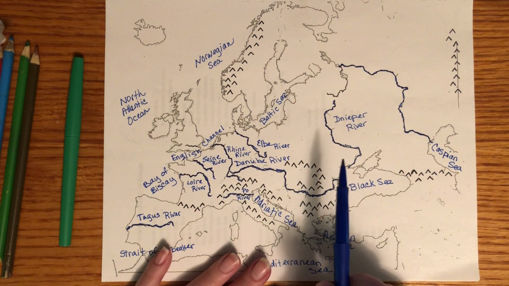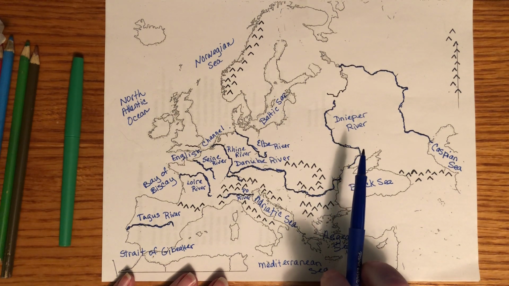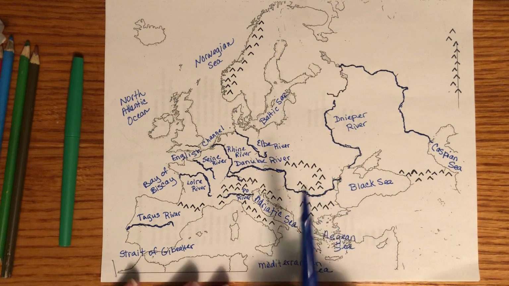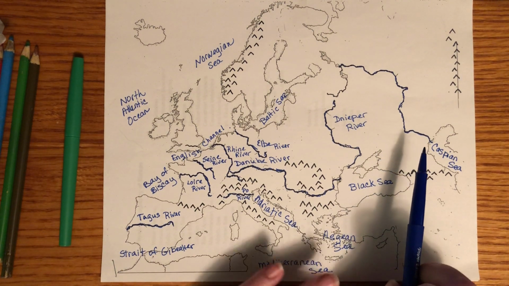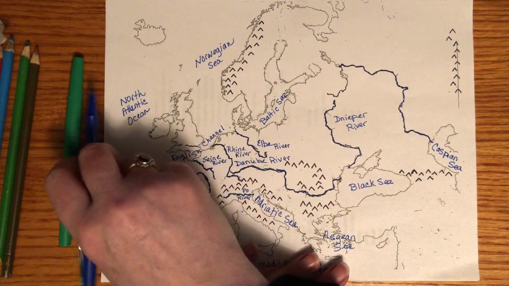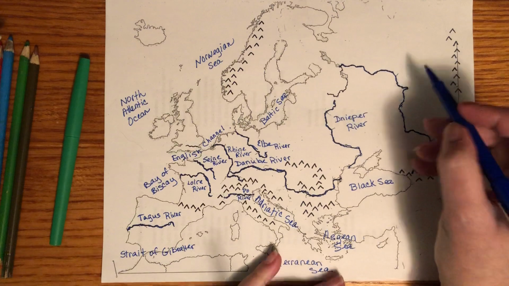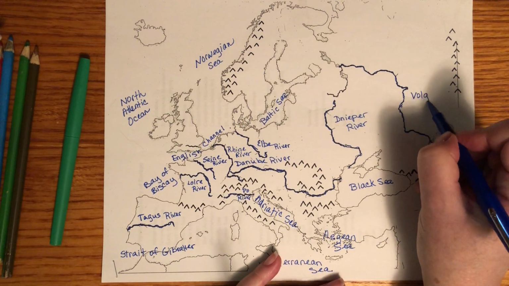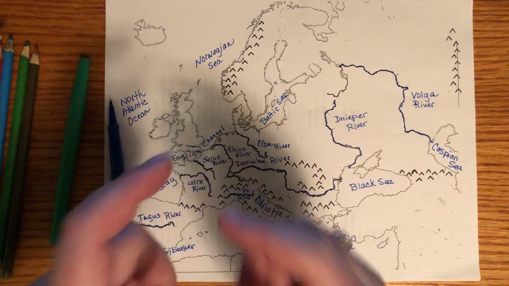This river drains the most westerly area of Russia and is a source or provider for irrigation and hydroelectric power. But it also separates Europe from Asia. So I'm going to write that down because that's a very important part of the Volga River. How do we spell Volga River? V-O-L-G-A, river.